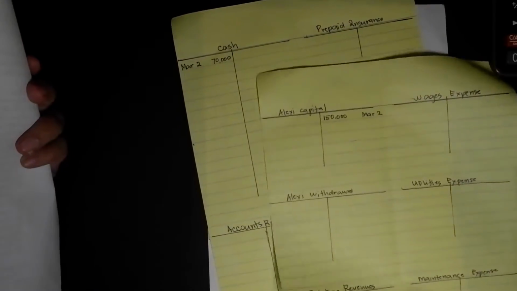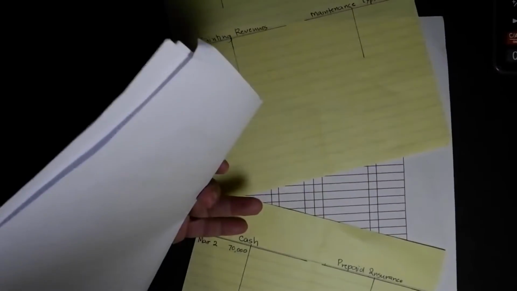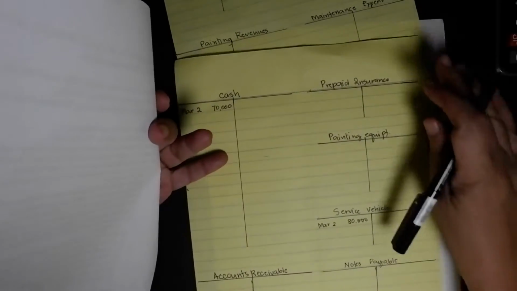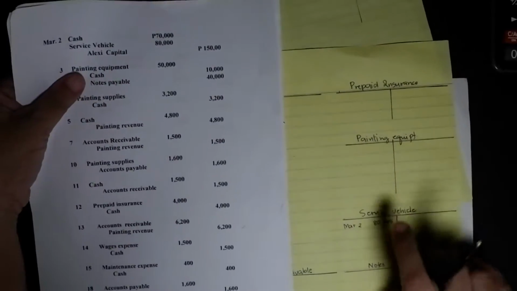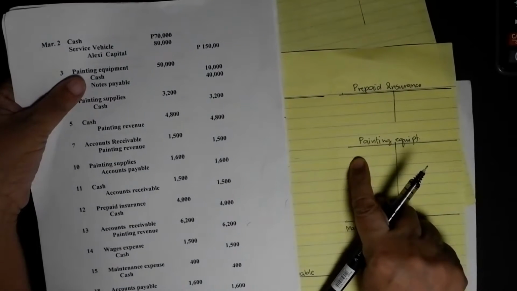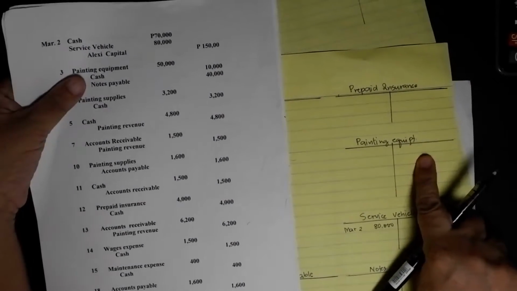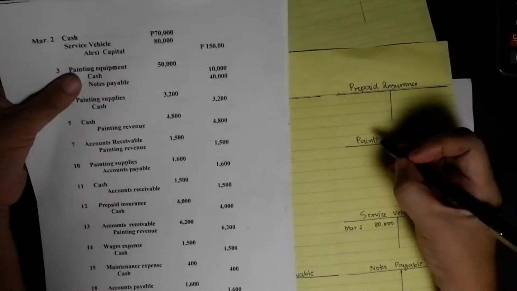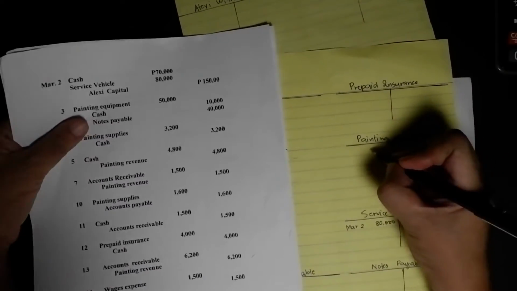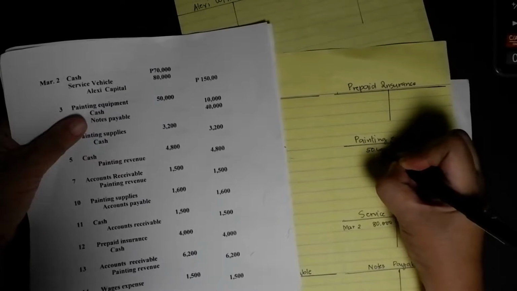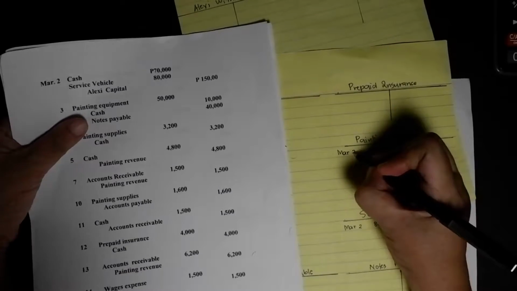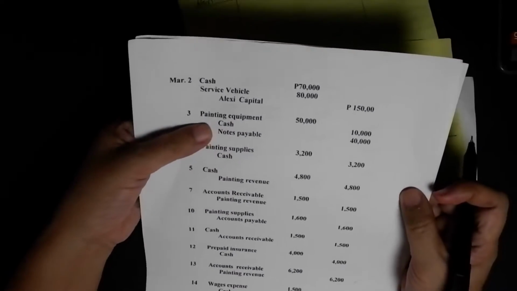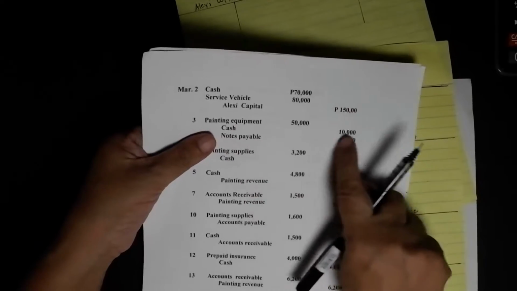Then we have the second one, debit painting equipment. So let us look for the painting equipment. Here is painting equipment. So our entry is debit painting equipment 50,000. So on the debit side of painting equipment, this is the debit side, this is the credit side. On the debit side, we have 50,000. So again, since that is the first entry, that is March 2. Then credit cash 10,000.